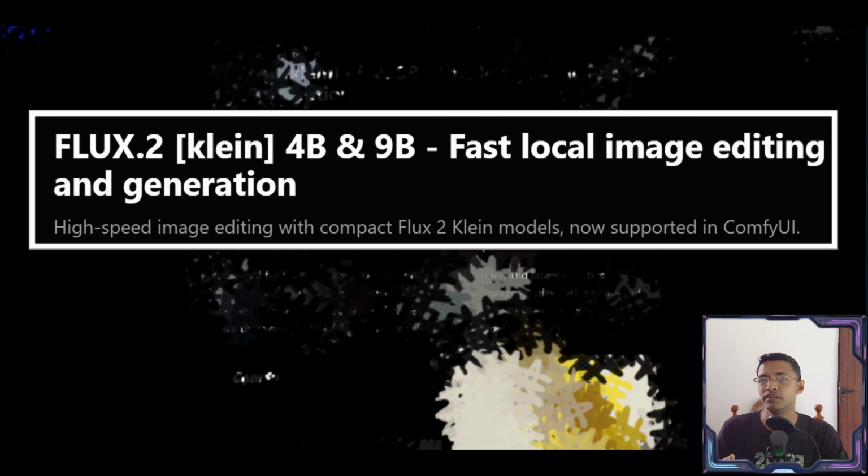We can do multiple edits as well. So in this case, I am adding a jacket to the character. And as you can see, we still retain the high quality in the face. It's a 4 billion and 9 billion parameter model.